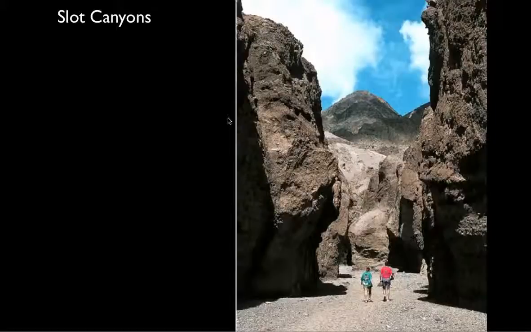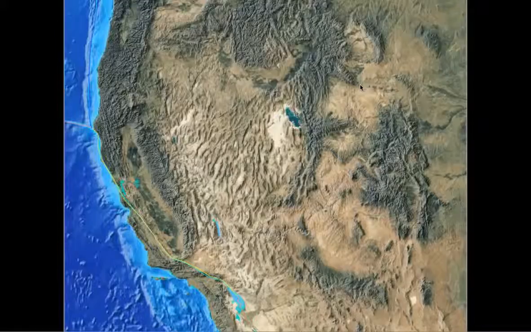And deserts often have slot canyons because the rain is episodic. That means it comes quickly and then it goes away. It's not like Louisiana where you have rain and lots of rivers every day.